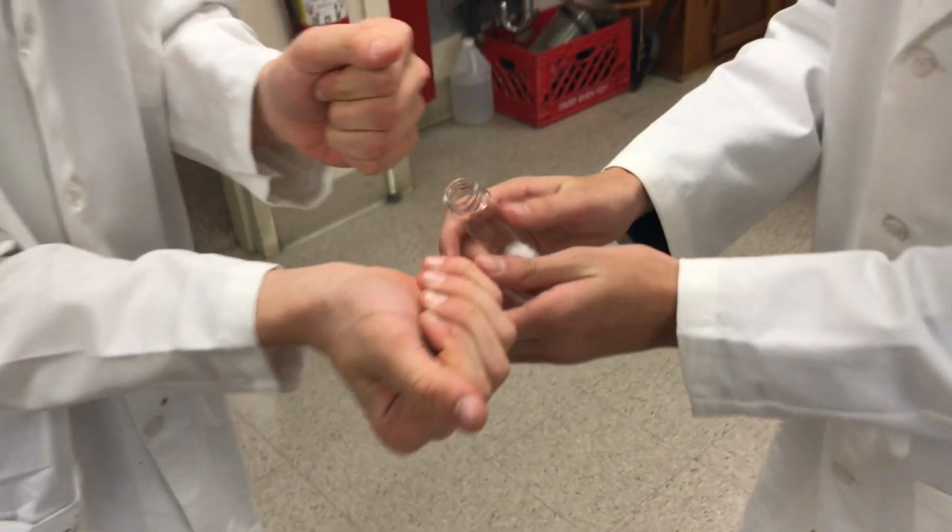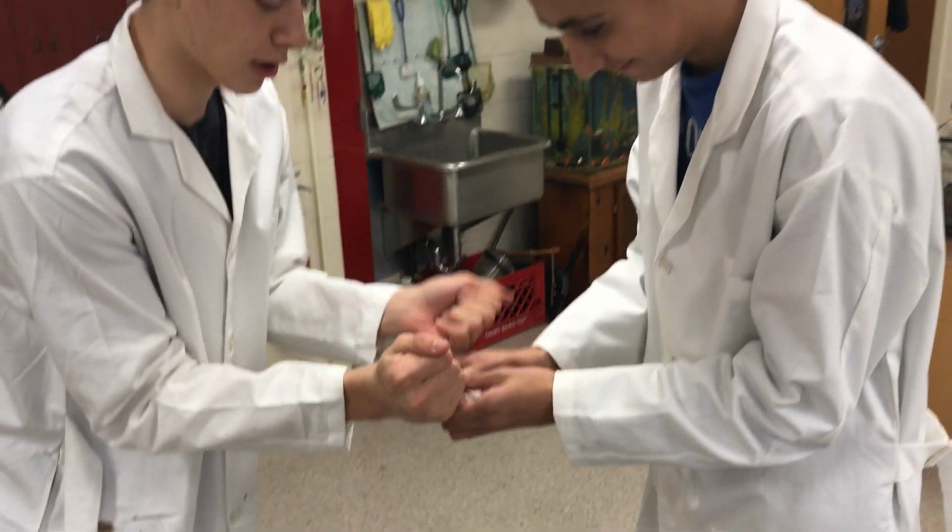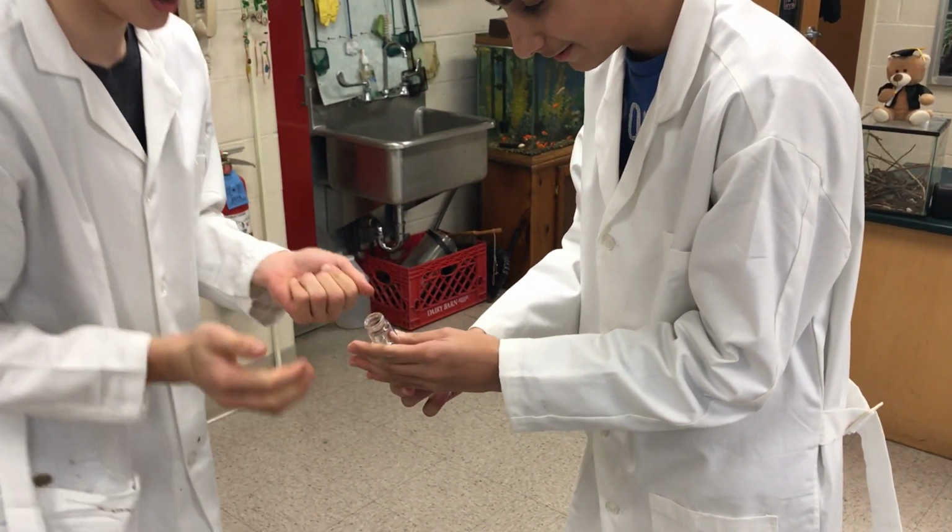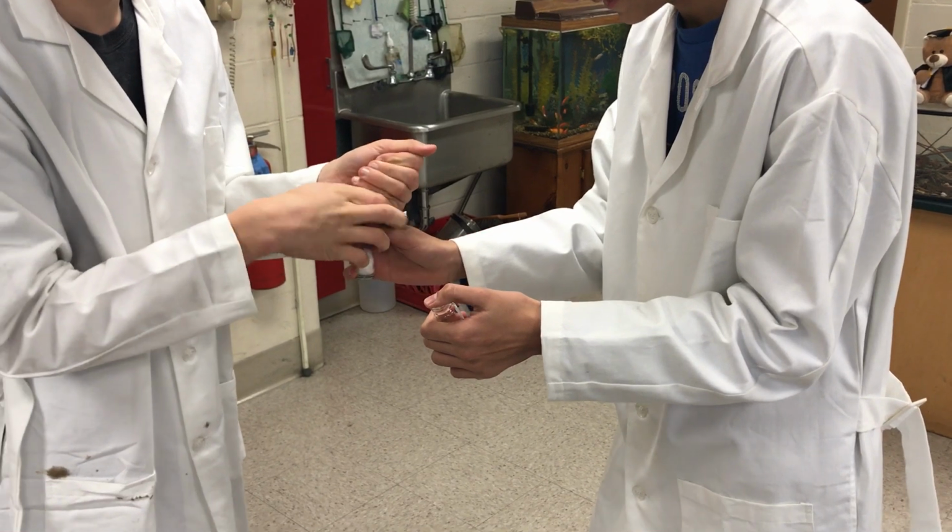Now, to insert the cricket within the tube, you just kind of want to not drop it on the floor. Don't break the legs either. Yes, and try not to kill it.